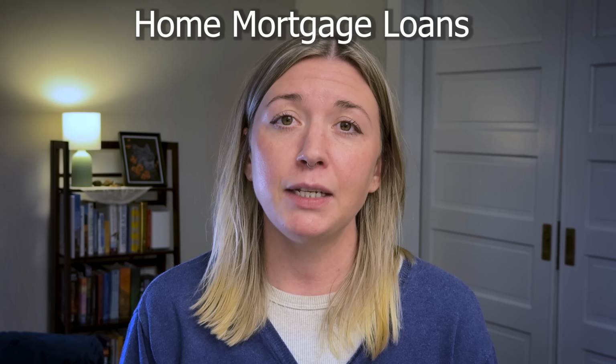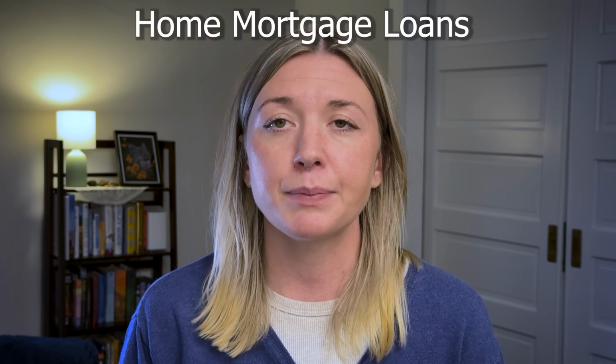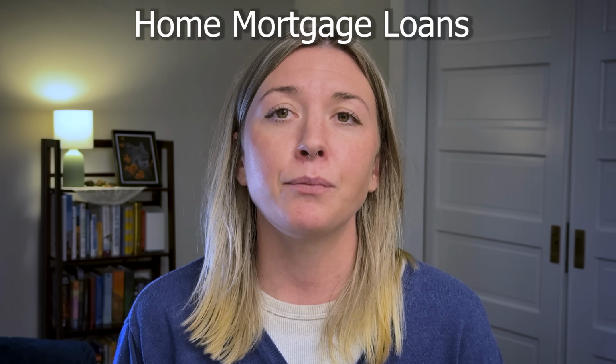It also helps to keep a cash buffer after closing because new homeowners often face immediate expenses like repairs, furnishings, and moving costs.